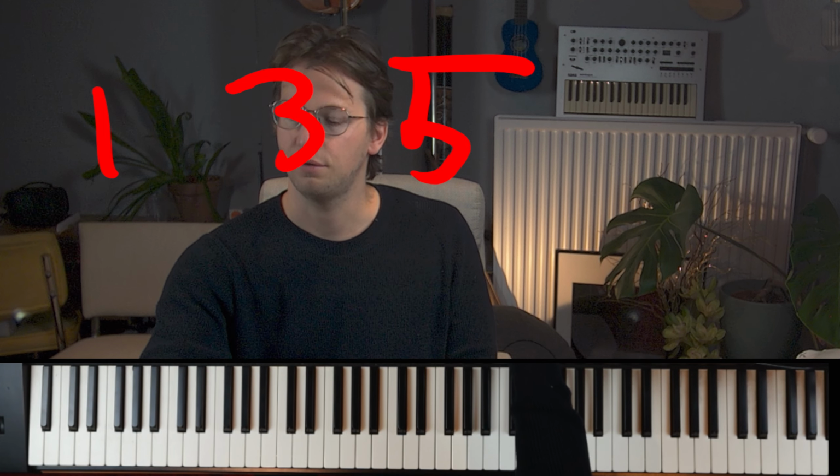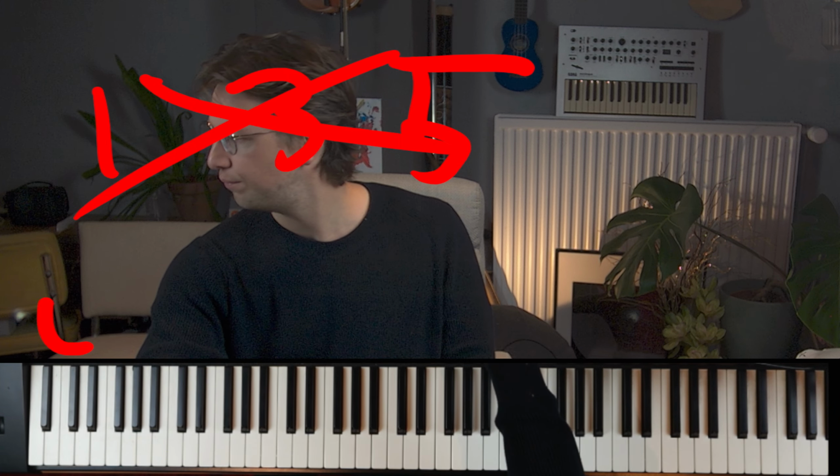So you always look at the chord you are playing, and then from that chord you define if this is a stable or an unstable note. So it is not necessarily 1 3 5. It is every chord tone.